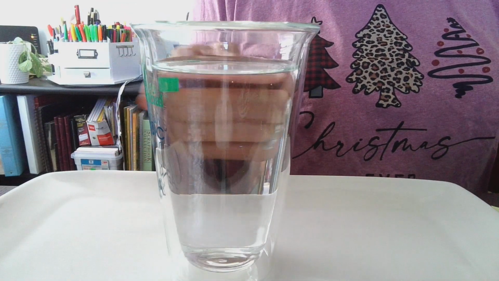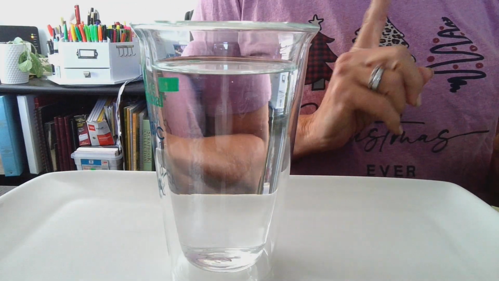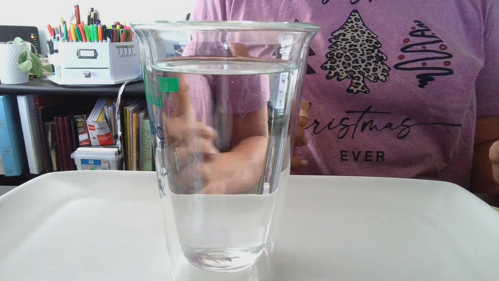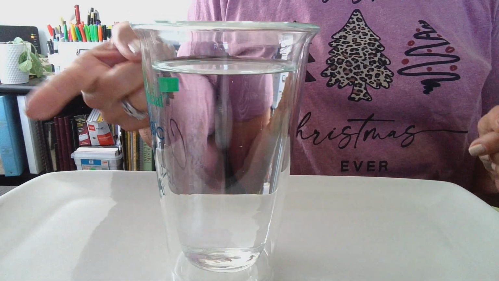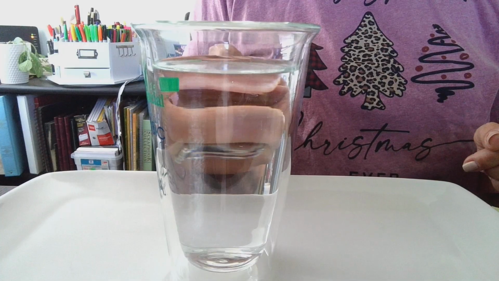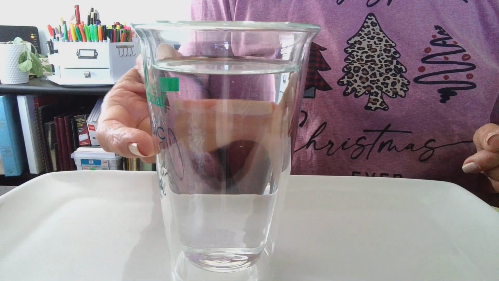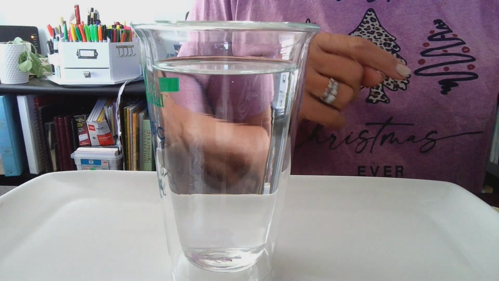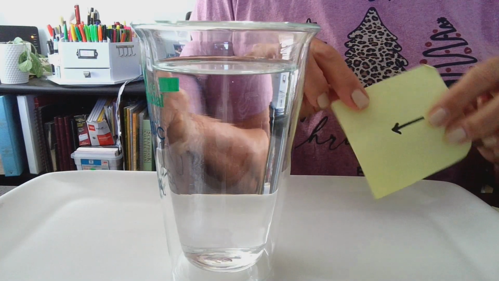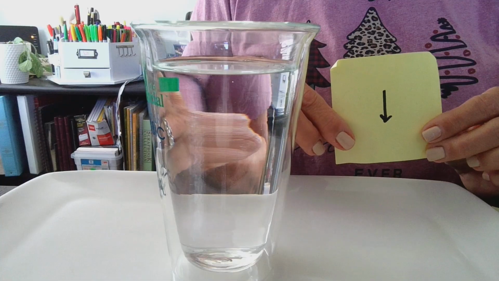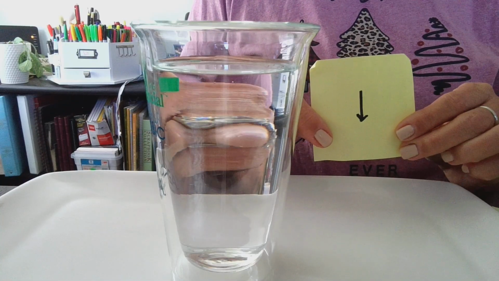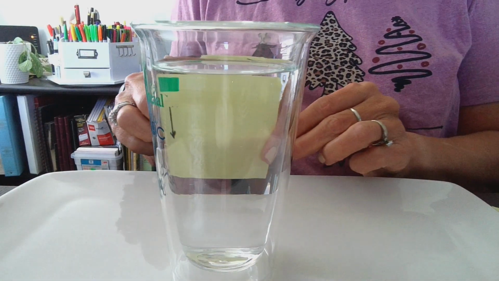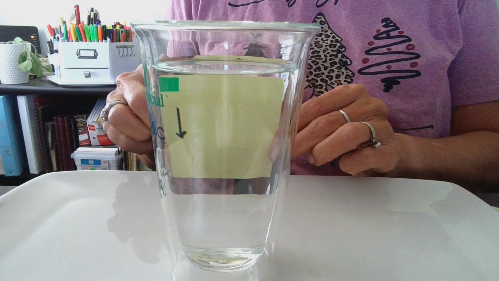So, let's take a look at what happens when it goes from your eye through a gas, which is air, through the solid glass, then through the liquid water, and then through the solid glass back out. So let's take a look. I have an arrow here. If I put that arrow facing down and put it behind the glass, you'll see that it's still facing down.